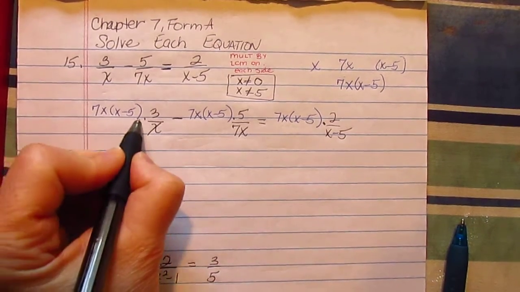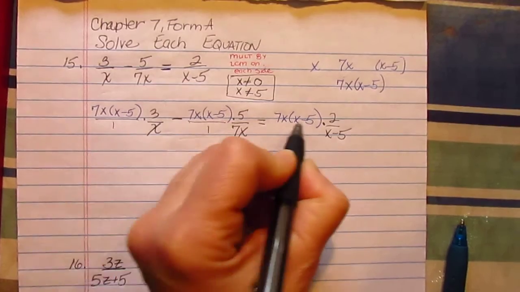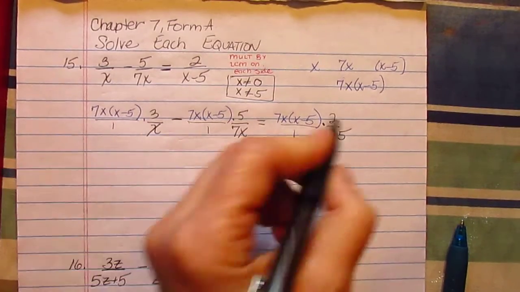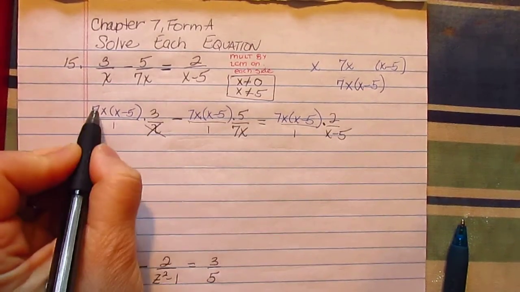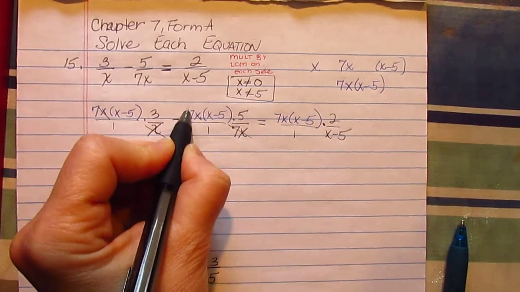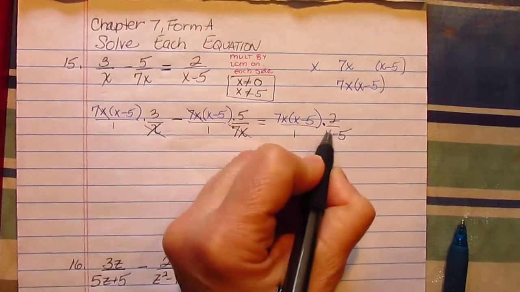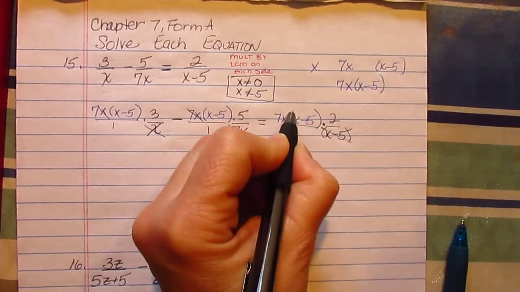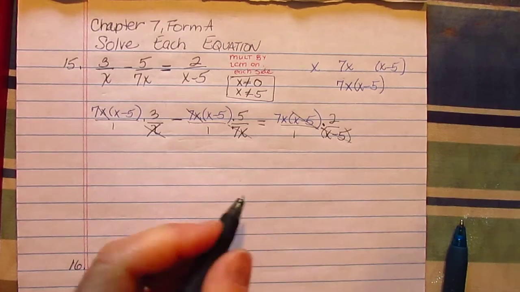So when we try to cancel items, x cancels with x. The 7 and the x cancel with the 7 and the x. That was the whole point of this. x minus 5 cancels with x minus 5. Let's see what we have left over.